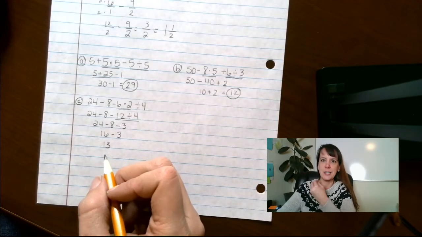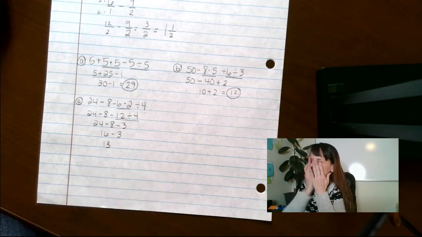I have something on my nose that's itching. You can see my nose is all red. Oh, it's like a hair or something.